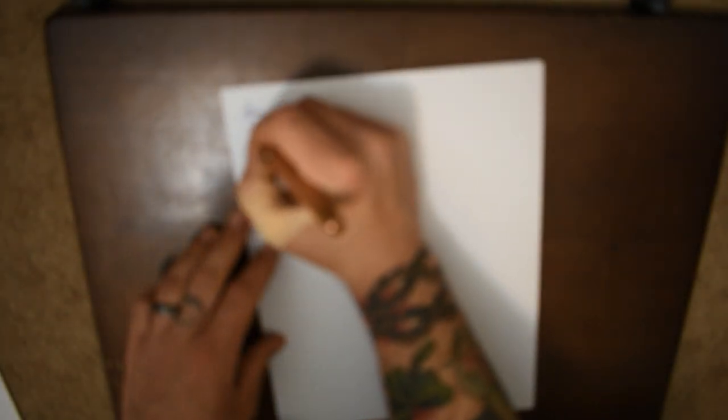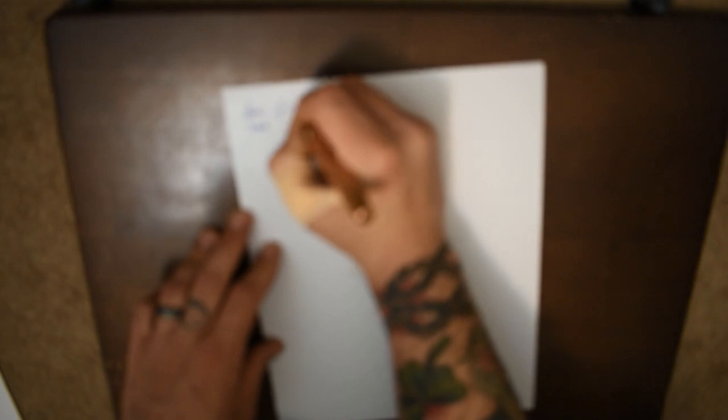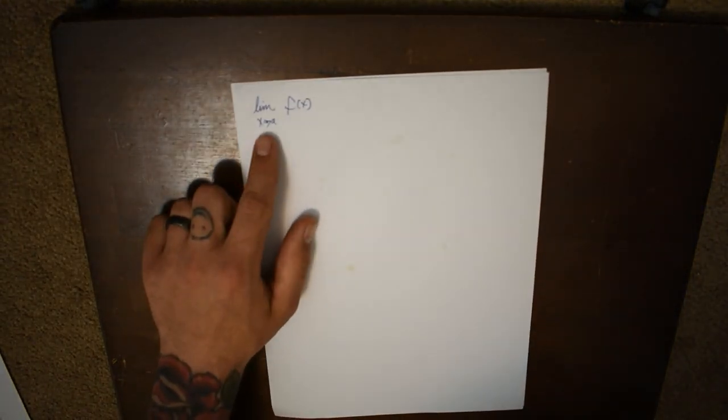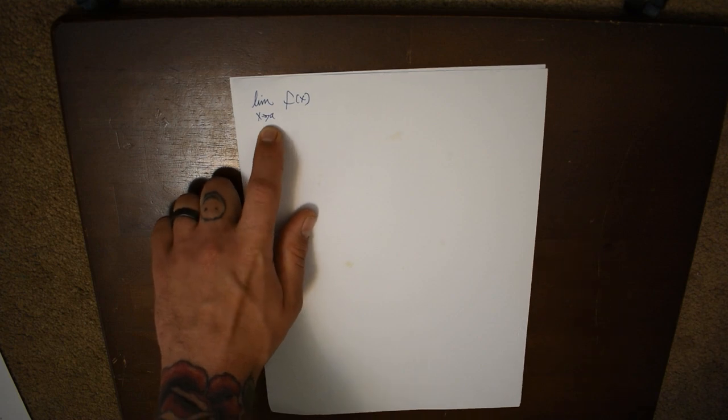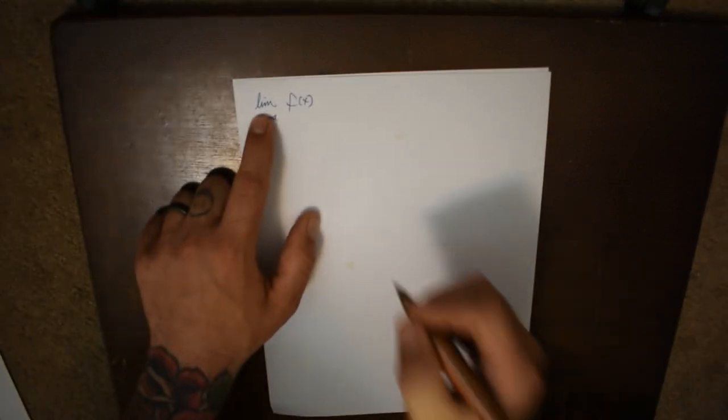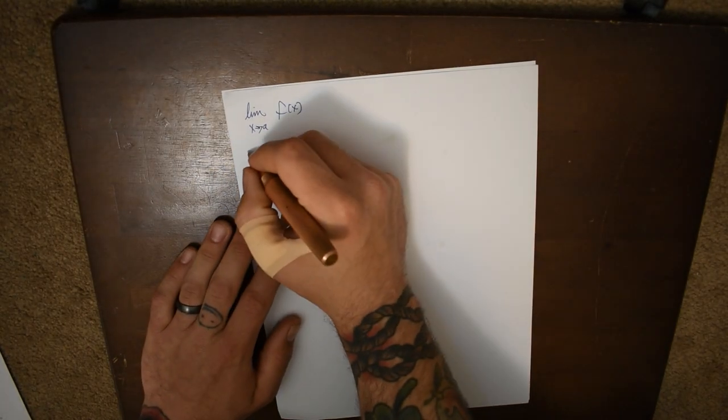And so, up until this point, I've been saying that we have to approach the value, and I'll write the limit as x approaches a of some function. That x has to tend towards a in both directions. That's for a plain old limit. But what we can do is talk about one-sided limits.